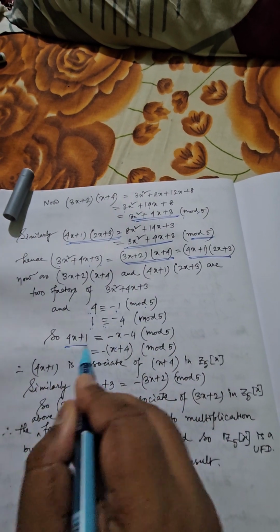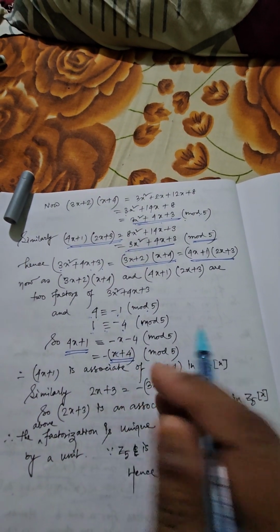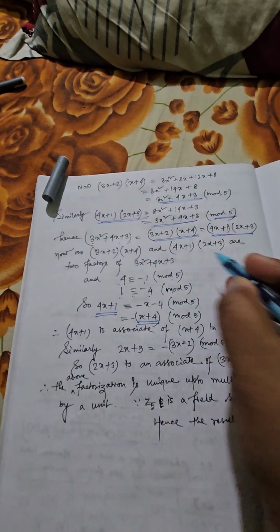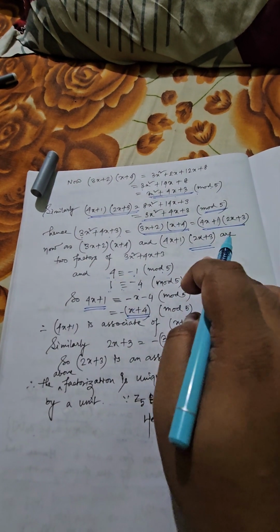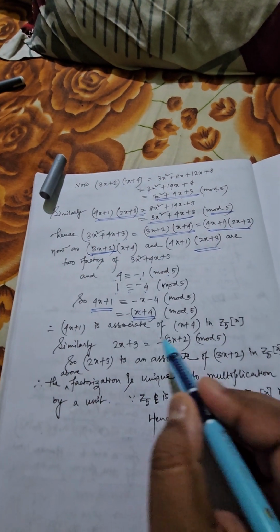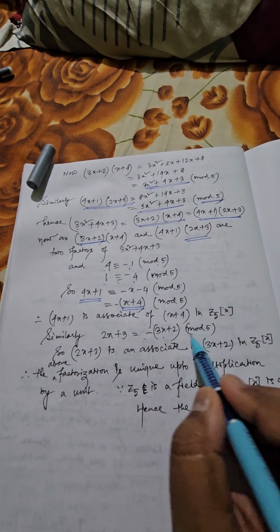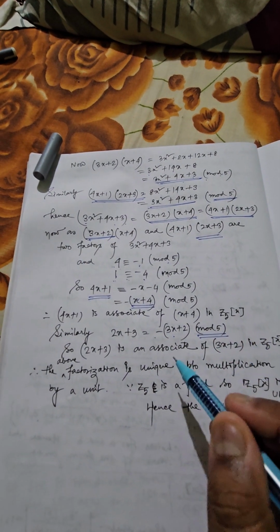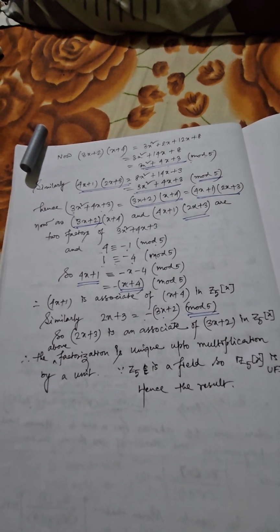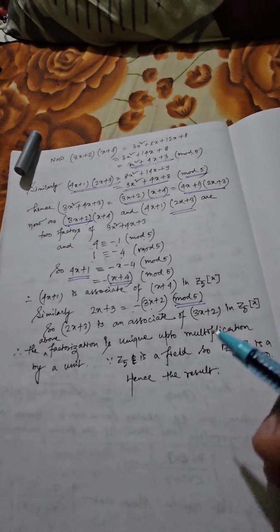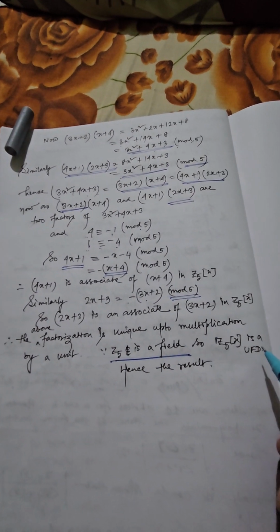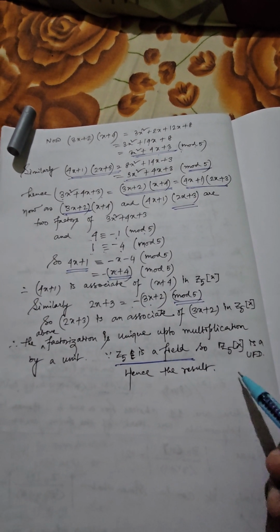That means 4x plus 1 must be an associate of this structure in Z5. Similarly, you can show 2x plus 3 is an associate of 3x plus 2 with respect to modulo 5. That means the above factorization is unique up to associates, and since Z5 is a field, Z5[x] is definitely going to be a UFD.